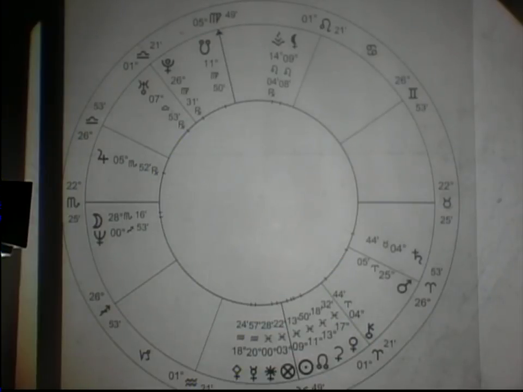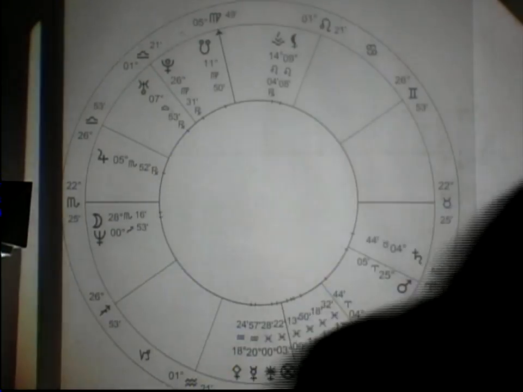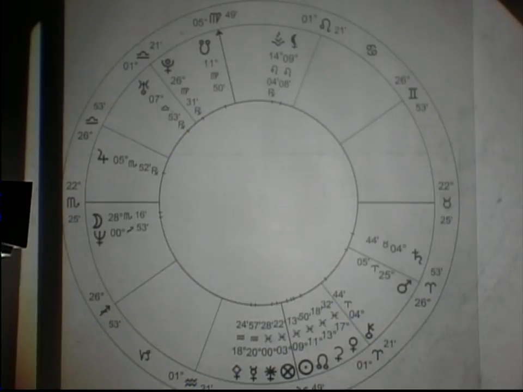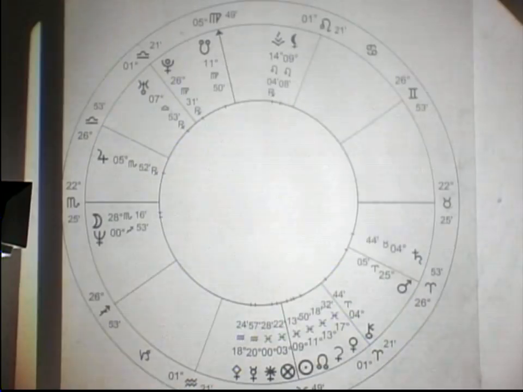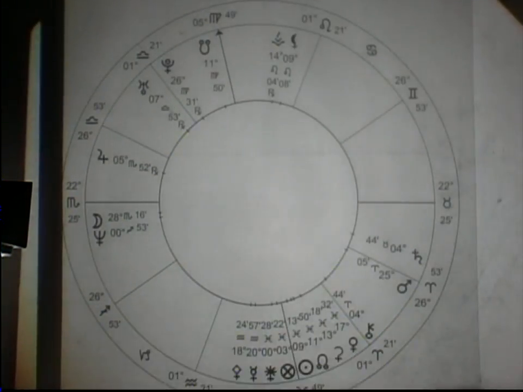And indeed, this chart has a nodal axis in the 4th and 10th houses in the signs of Virgo and Pisces. And always remember, too, when you're looking at symbols in a chart, that we can look at the qualities of those. Virgo, Pisces are mutable signs, and so we have transitional archetypes being represented here.